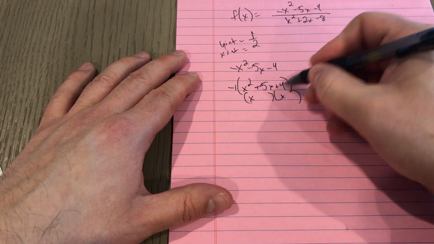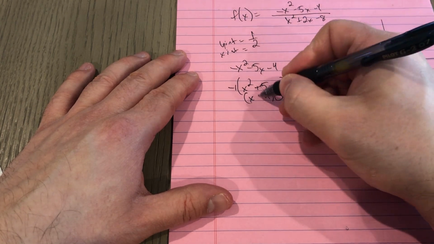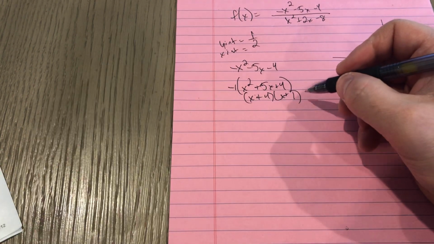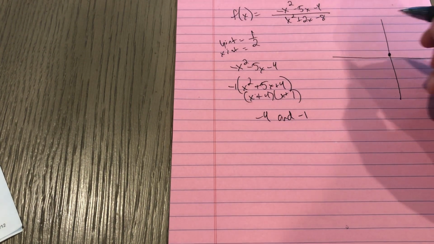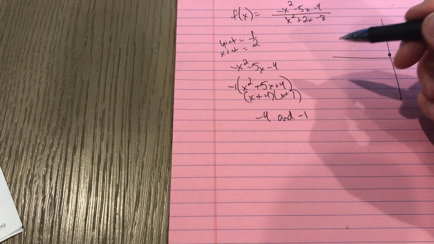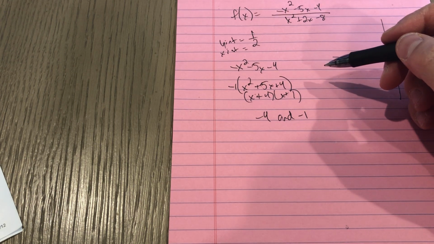I'm going to factor using inspection. I know I need an x and an x. I know I need a 4 and a 1. And since they're both plus signs, now my values are negative 4 and negative 1. So they probably can't both work. So let's figure out what's going on here.